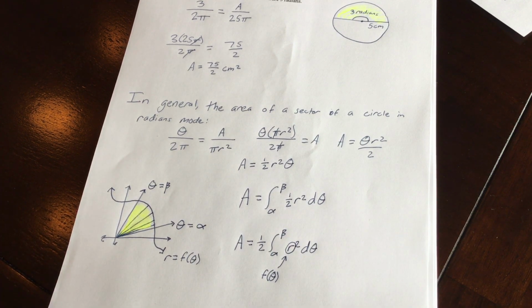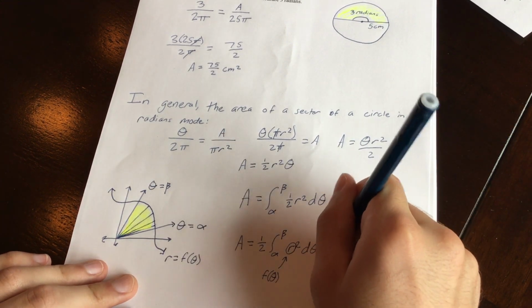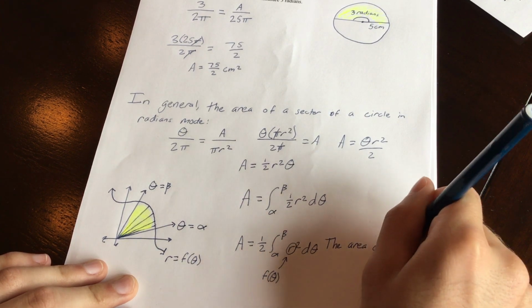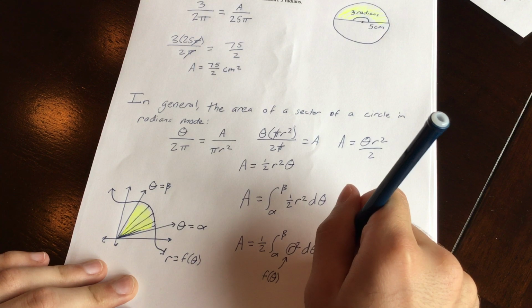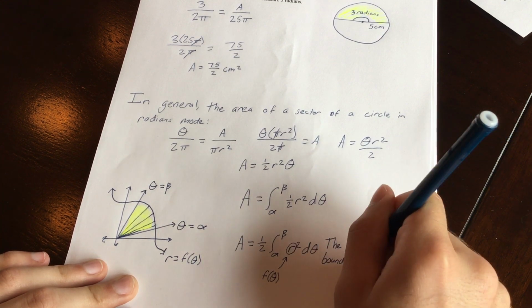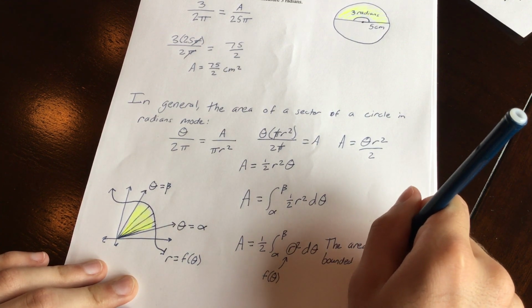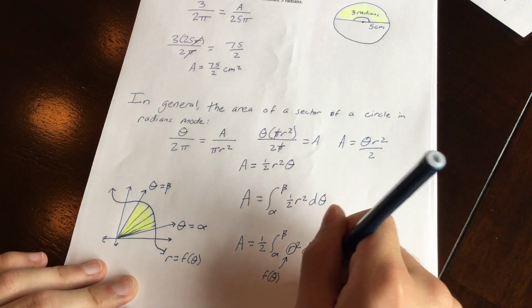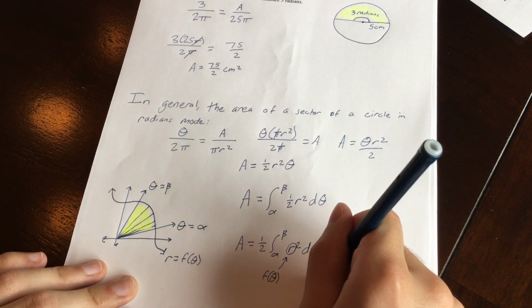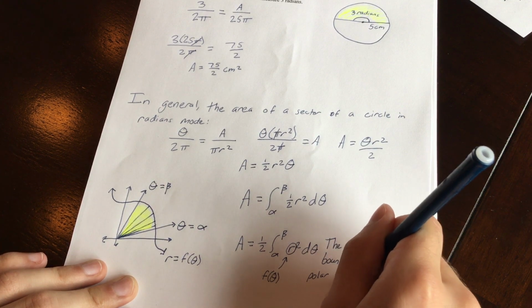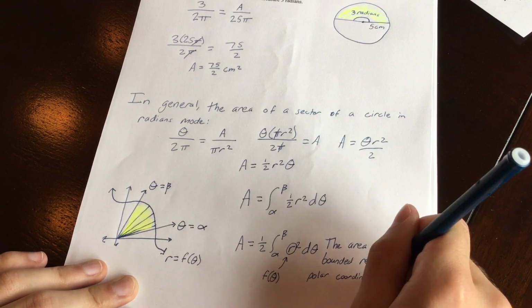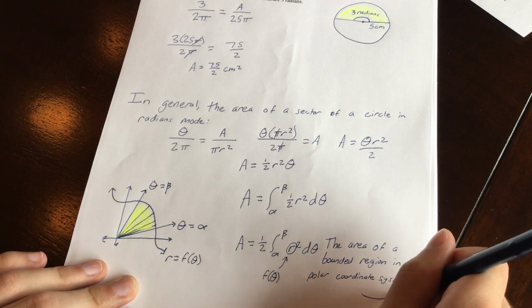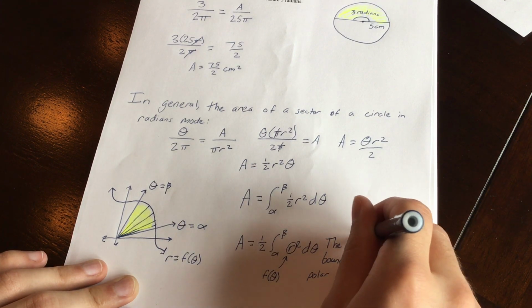And this, my friends, is the area of a bounded region in the polar coordinate system. And that is the main idea behind part 1 of this lesson.